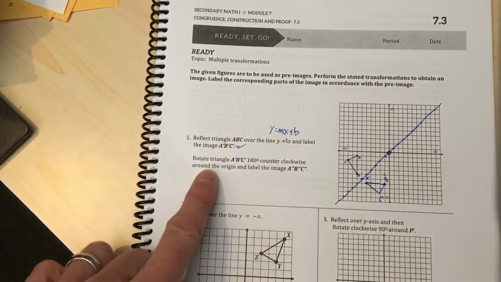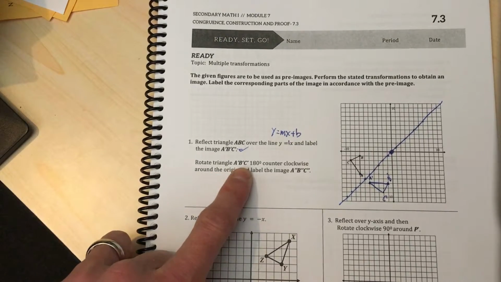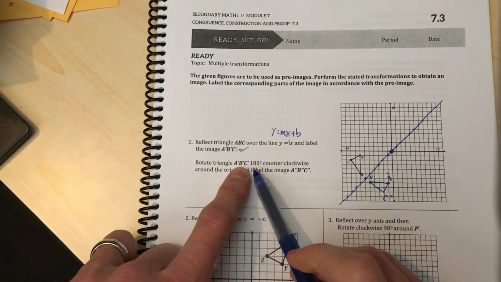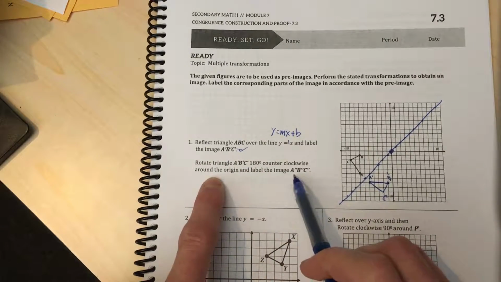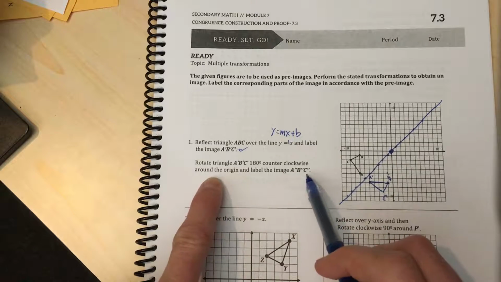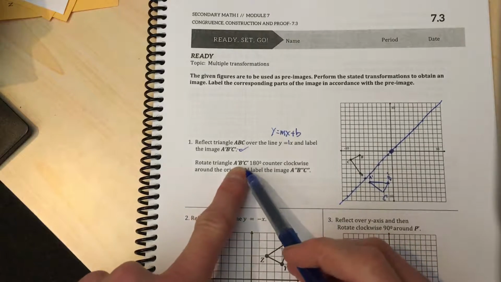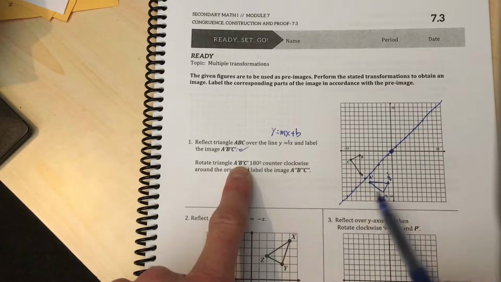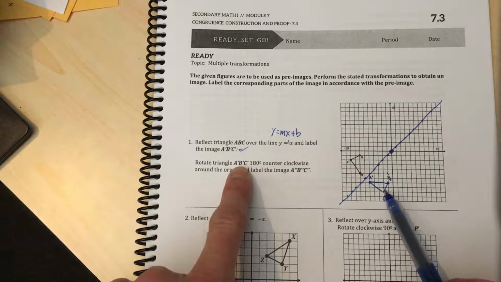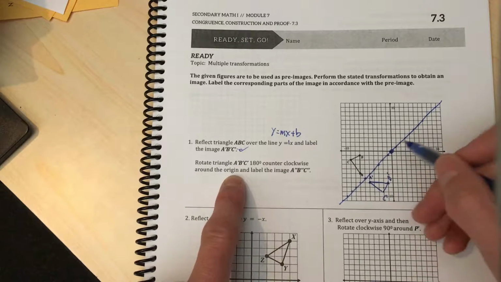Check, done. And then it says rotate triangle A prime, B prime, and C prime 180 degrees counterclockwise around the origin, and we'll label it A double prime, B double prime, C double prime. Okay, so this is going to be our second image, right? It's not asking us to rotate the first image, it's asking us to rotate this image. So it says rotate it 180 degrees around the origin.